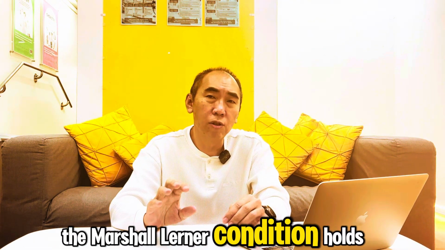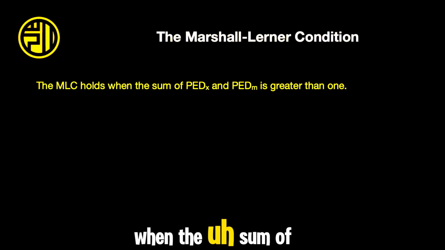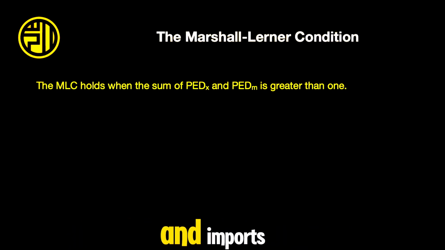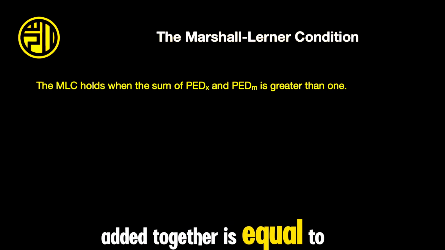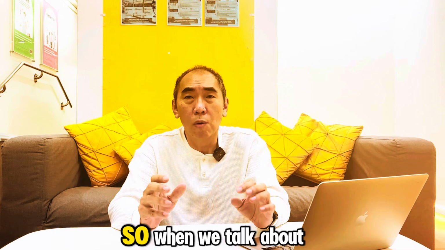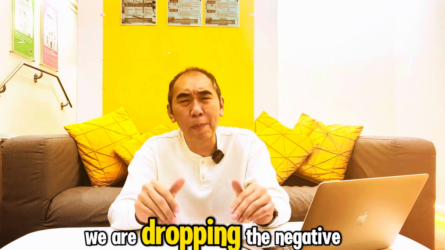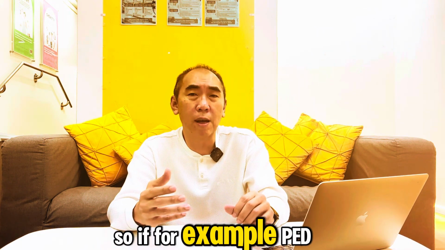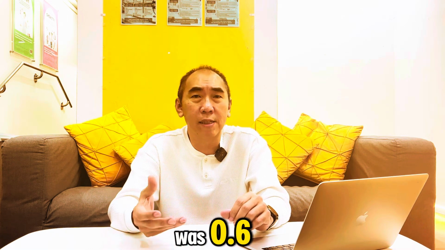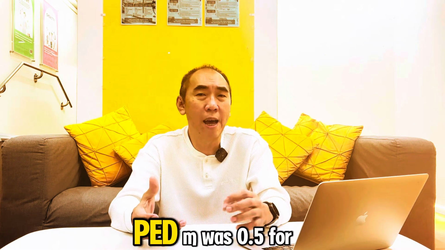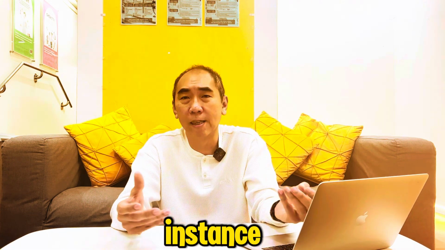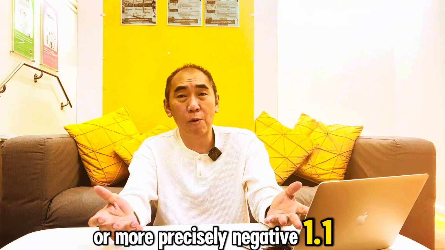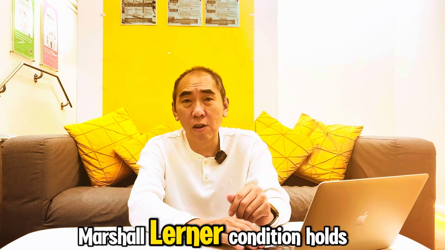Now, what is the Marshall-Lerner condition? The Marshall-Lerner condition holds when the sum of the price elasticity of demand for exports and imports added together is greater than 1. When we talk about the sum of elasticities, we are dropping the negative signs and only looking at the absolute values. So if, for example, PEDX was 0.6 and PEDM was 0.5, then the sum of the two values will be 1.1, or more precisely negative 1.1. Then we say that the Marshall-Lerner condition holds.